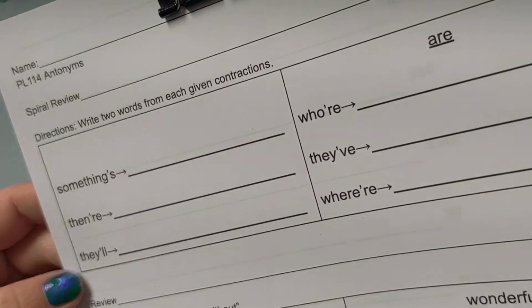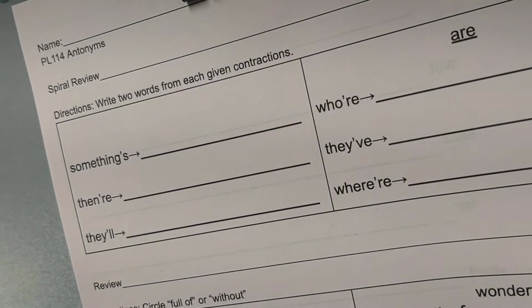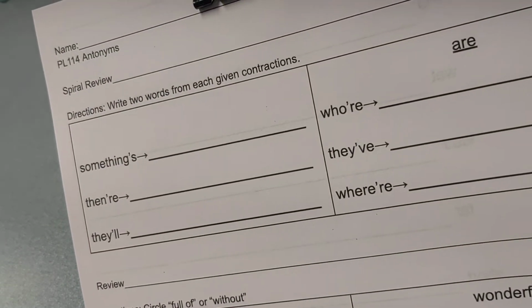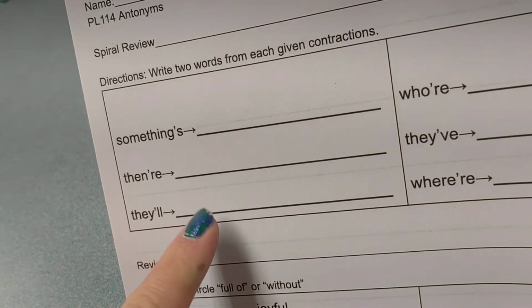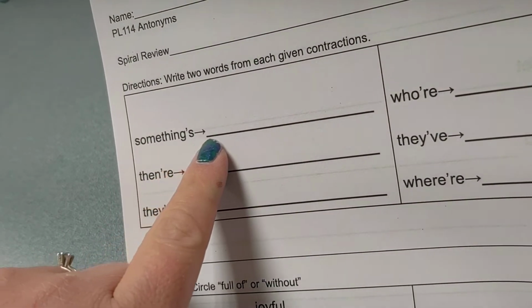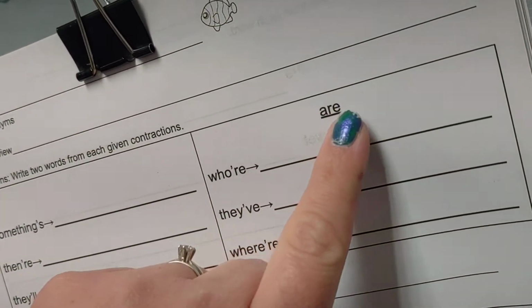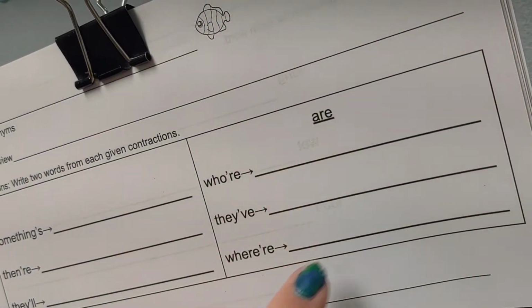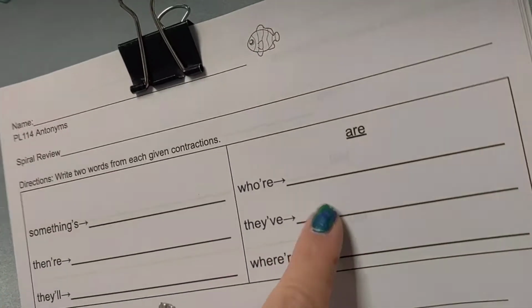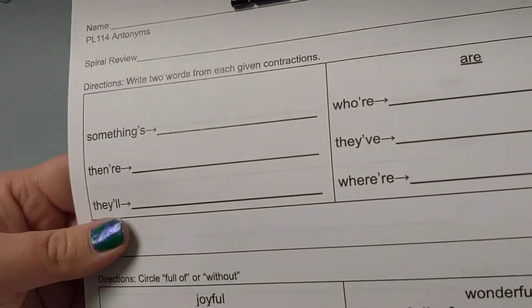Everyone has the same worksheet, and it says at the top, write 2 words from each given contraction. So you write the 2 words that are inside this contraction. It looks like I might have given you a little bit of a hint for a couple of these. Who were, so you write the 2 words that are inside that contraction.